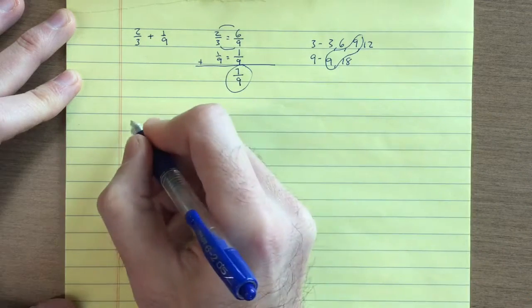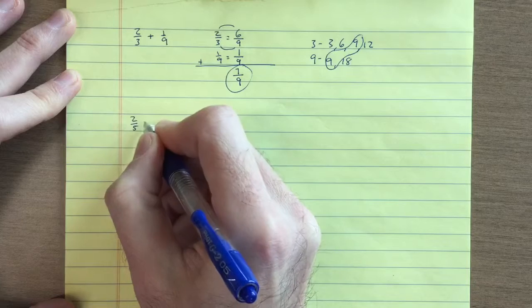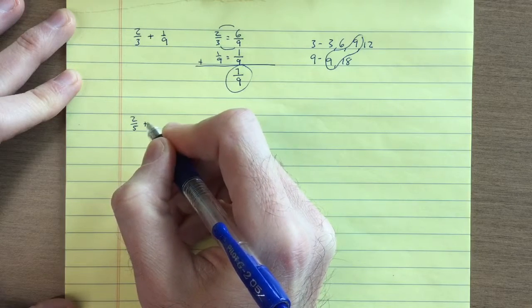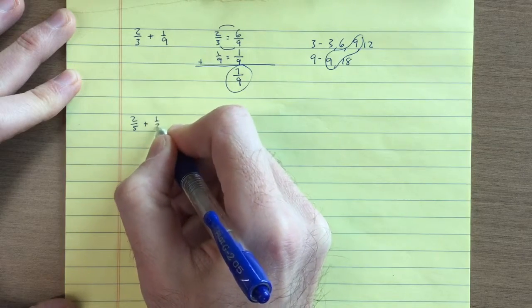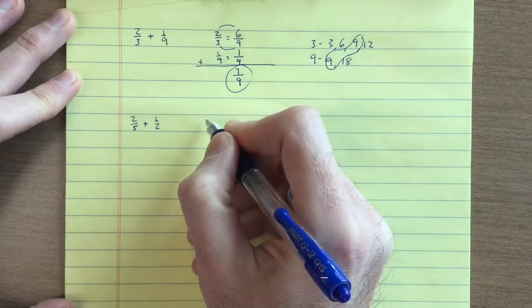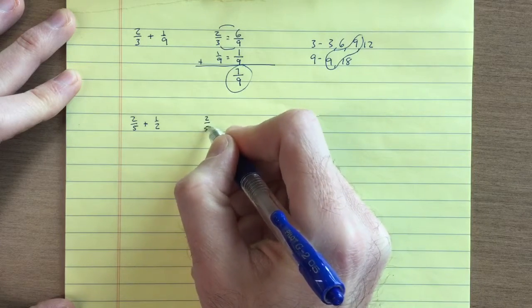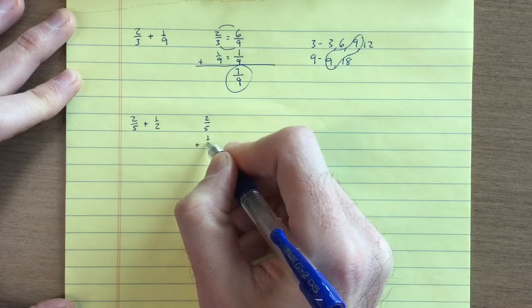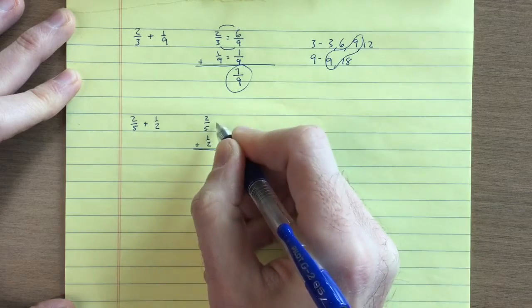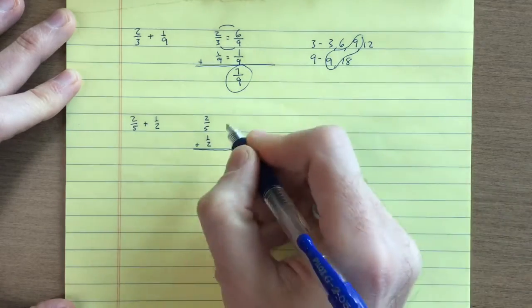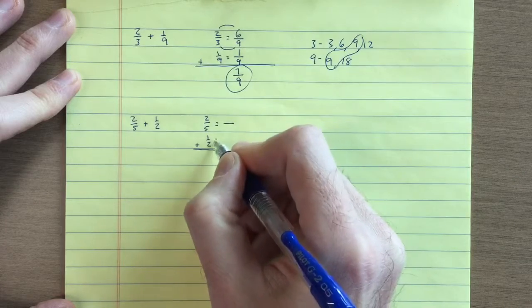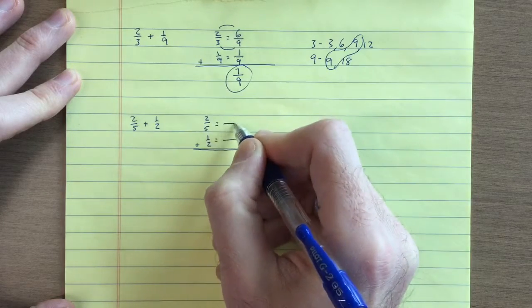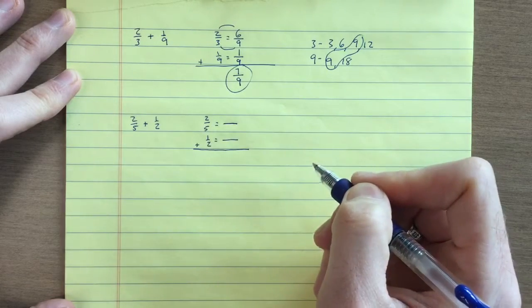How about this one? 2/5 plus 1/2. I'm going to rewrite vertically, 2/5 plus 1/2. I have uncommon denominators, so I have to change these right away to common denominators. So I'm going to put equals fraction bar equals fraction bar.